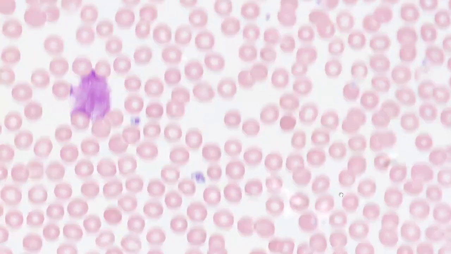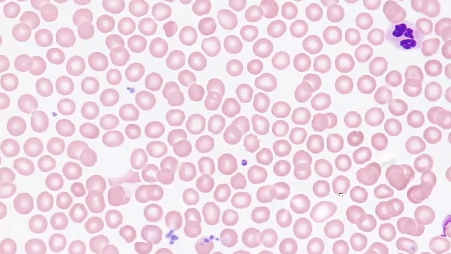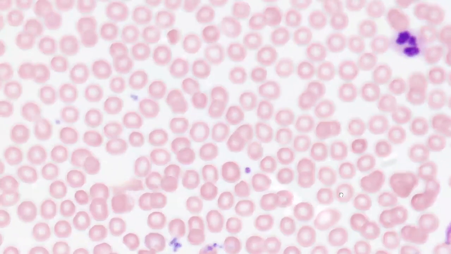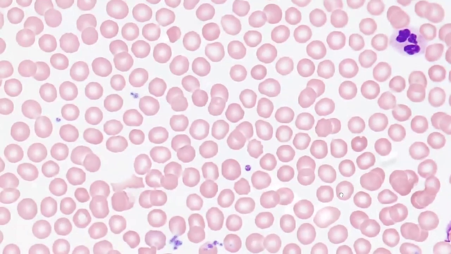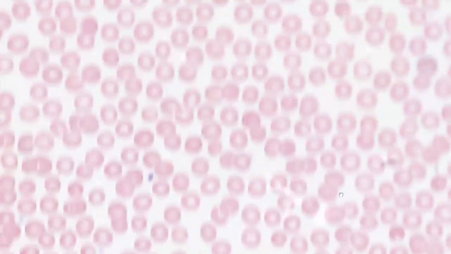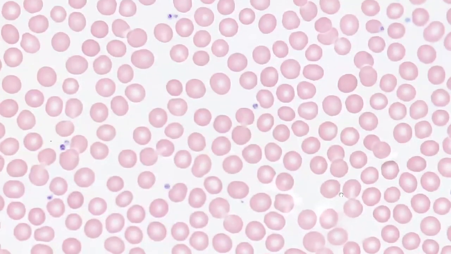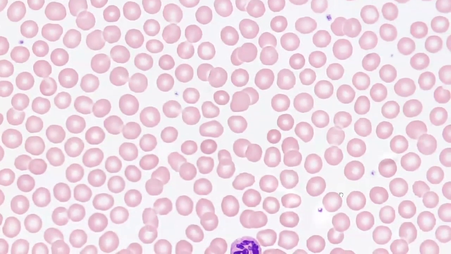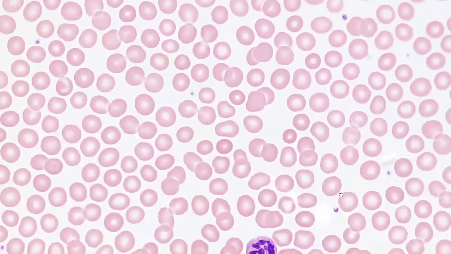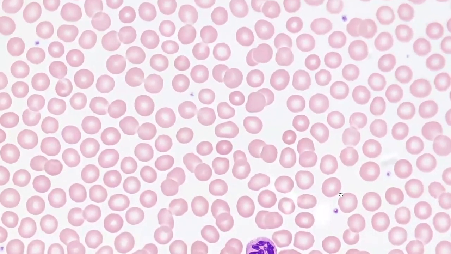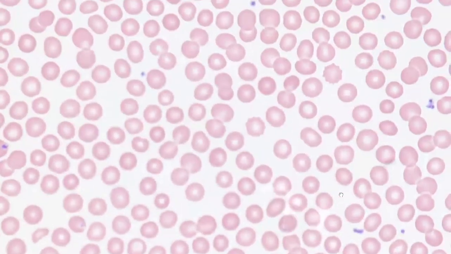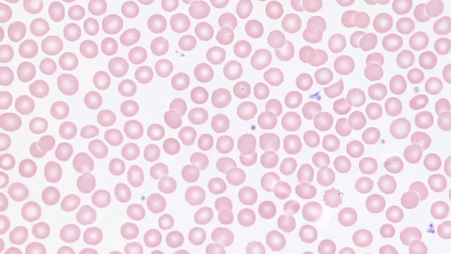And so as we look around, we see that all of these red cells look the same. There's an occasional, or a very rare echinocyte here. There's not one in each field, and so those sorts of poikilocytoses are normal and are not commented on in a peripheral blood morphology smear.